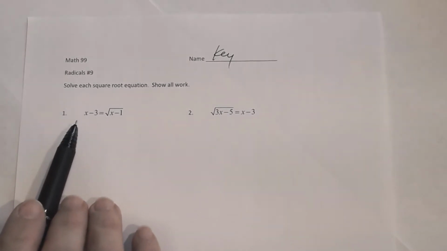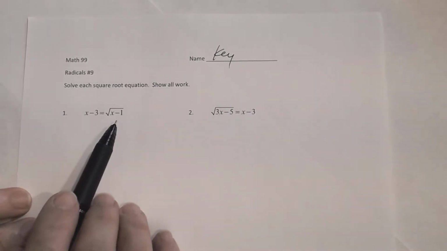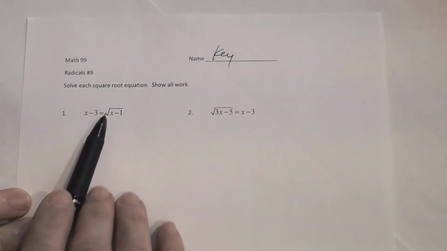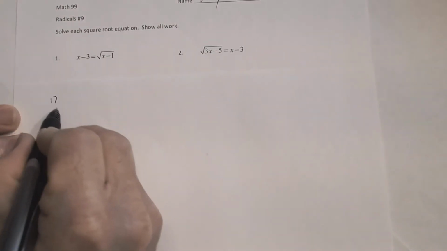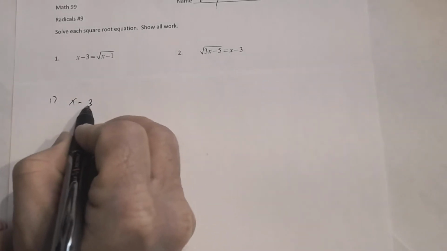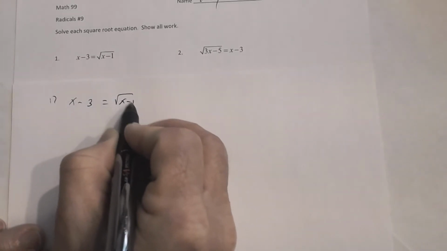So again, just as before, whenever you solve a square root equation, you want to make sure that the radical is by itself. So if we look at number 1, I'm going to go ahead and rewrite number 1 over. Let me go ahead and do that here. So number 1, we have x minus 3 equals the square root of x minus 1.